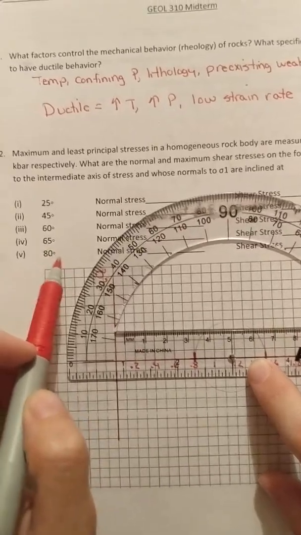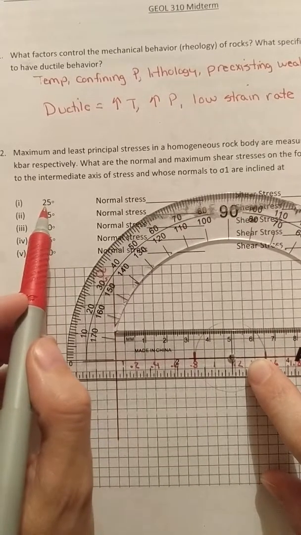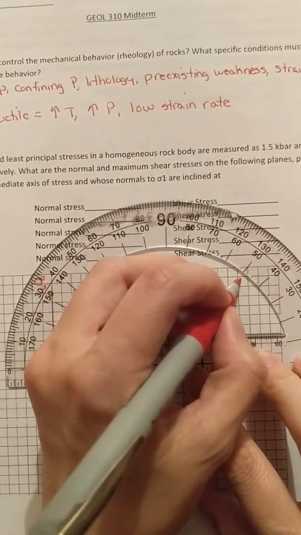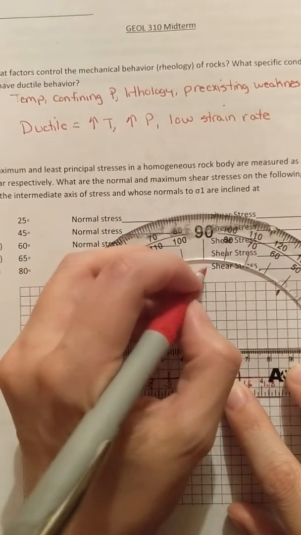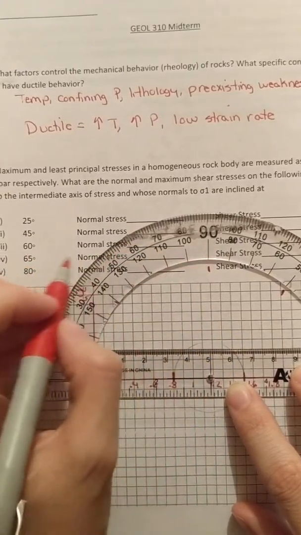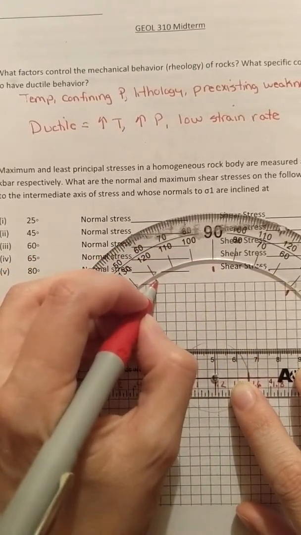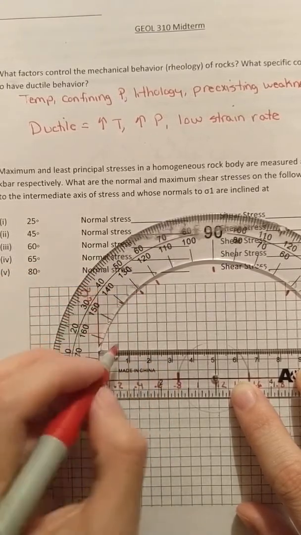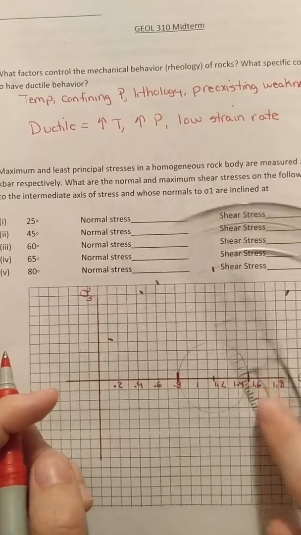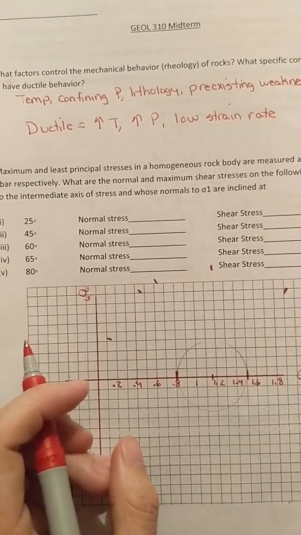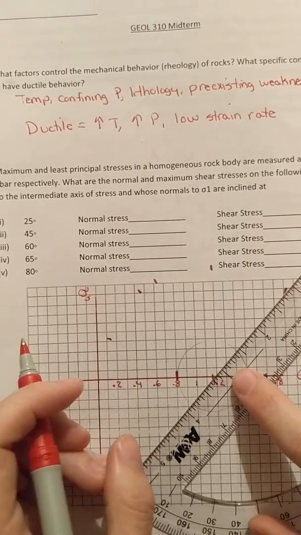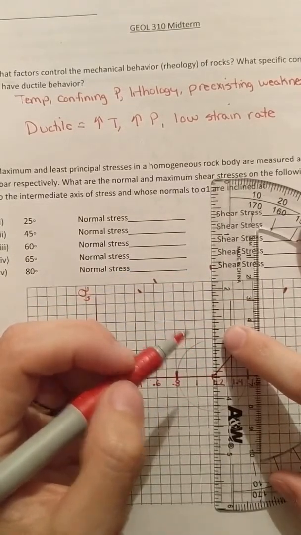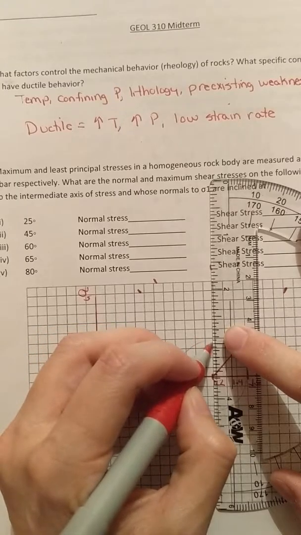But these angles, remember, we're doing 2 theta. So this is the measured theta, and we actually end up doing 2 theta. So 2 of 25 is 50. 2 of 45 is 90. 2 of 60 is 120. 2 of 65 is 130. And 2 of 80 is 160. We then take those and we're going to plot those on our circle. Here and here.